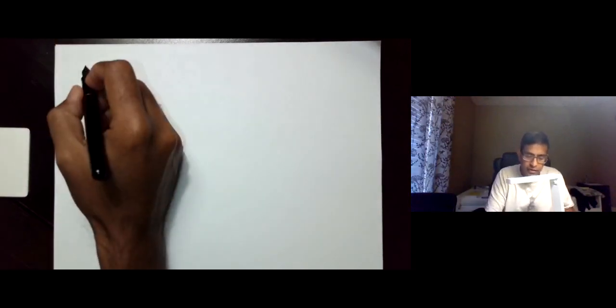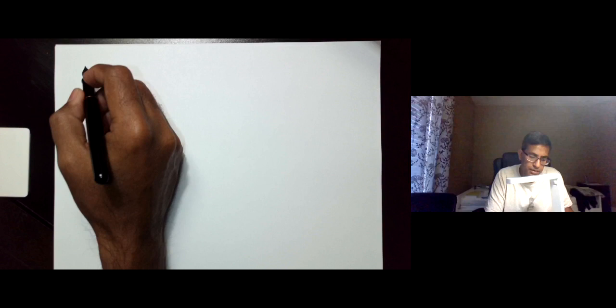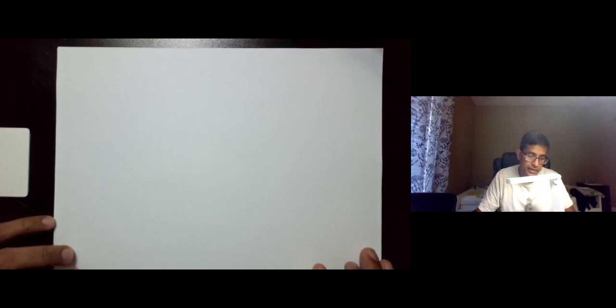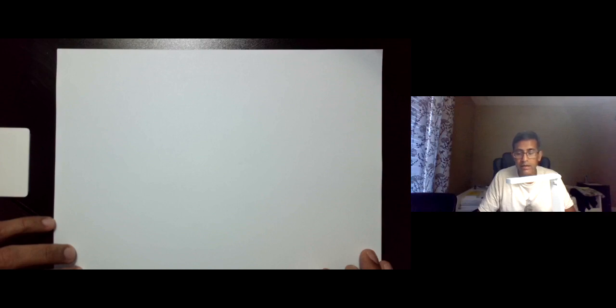Okay, so in this video we are going to work on the problem of finding the velocity and acceleration of a disk that is rolling without slipping on a curved surface. There are some intricacies that need to be incorporated when we solve a problem like this, and hence we have chosen this problem.